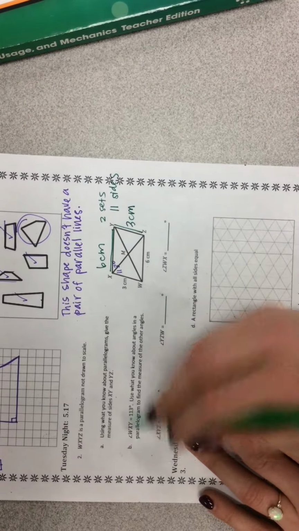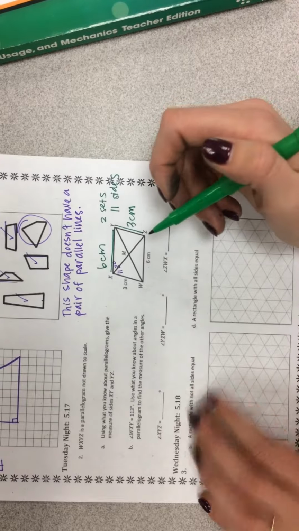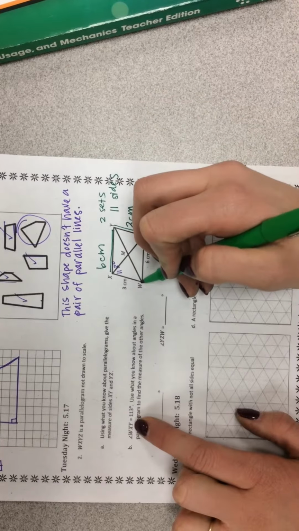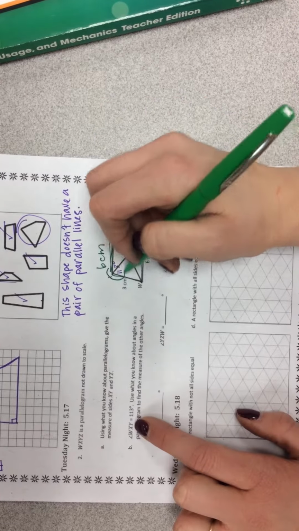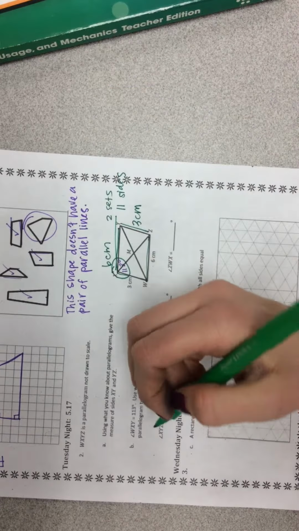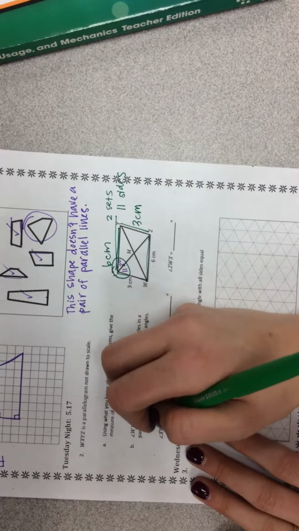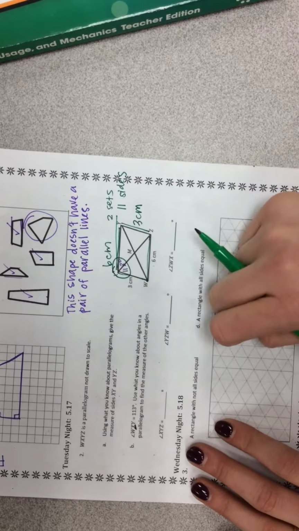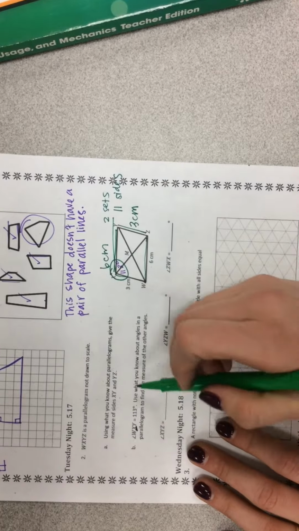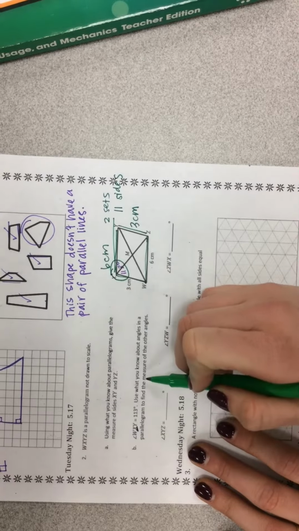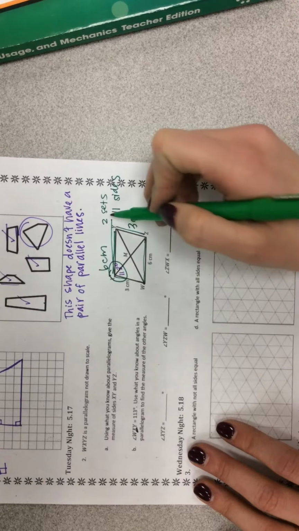Now B says angle WXY, which the way that we look at that is you start at W, X, Y. So we're looking at this angle right here. The middle letter will tell you the angle that we're looking at, the vertex, is 113. So I went ahead and labeled that. Use what you know about the angles in a parallelogram to find the measure of the other angles.